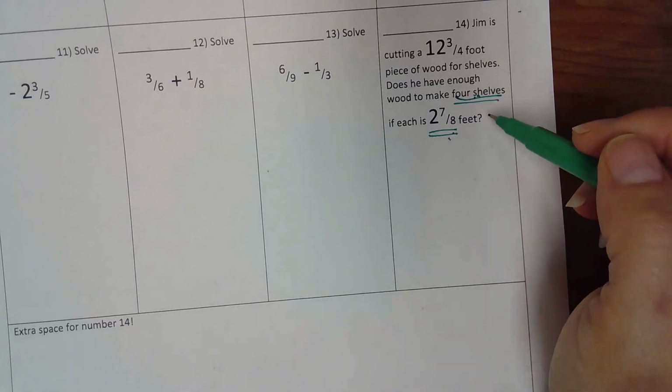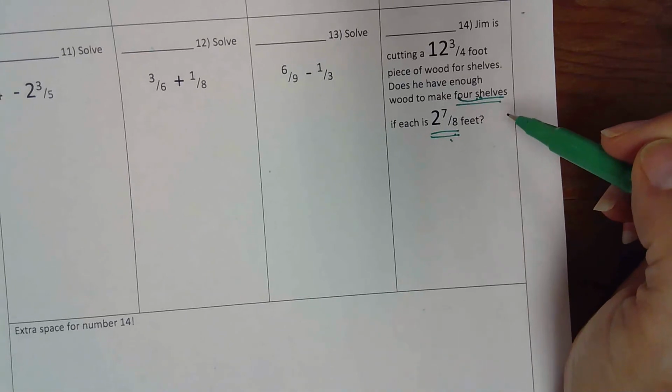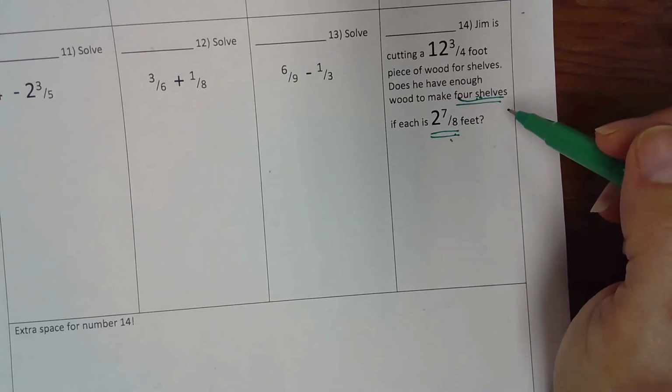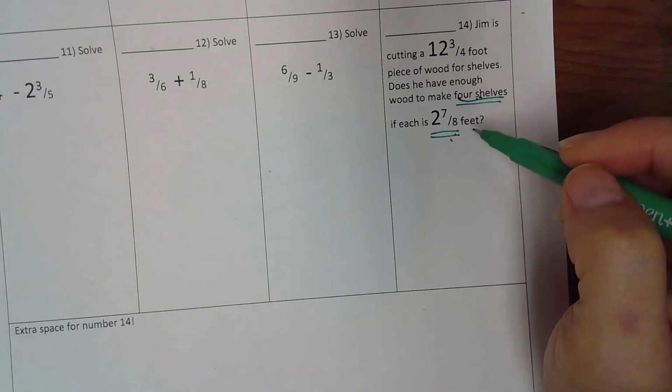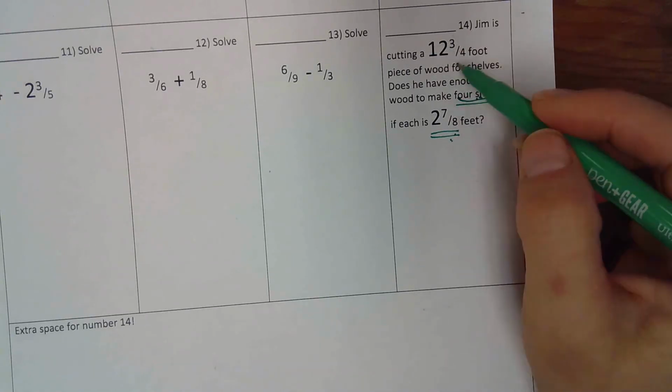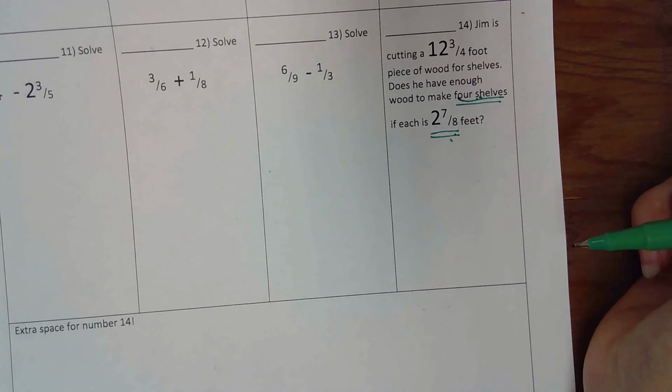Do not multiply this amount. We have not studied multiplying and you will do it wrong. So you would need to add this amount to itself 4 times and then see if it's less than 12 3/4.